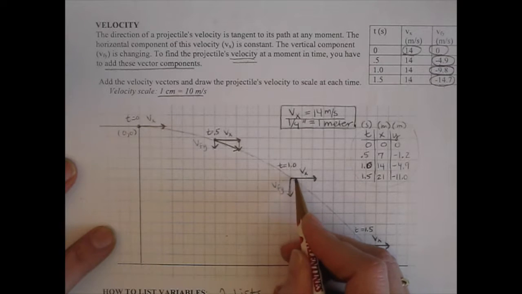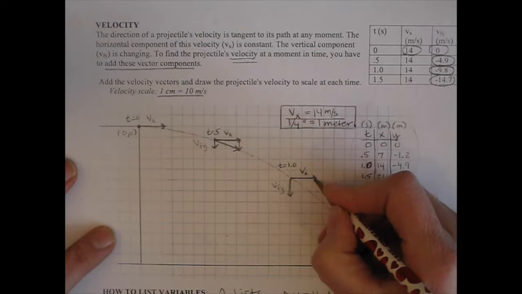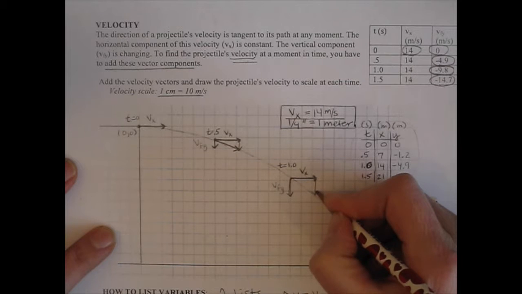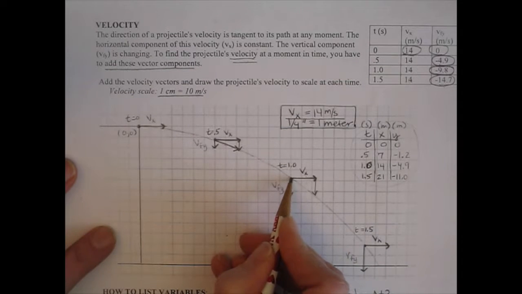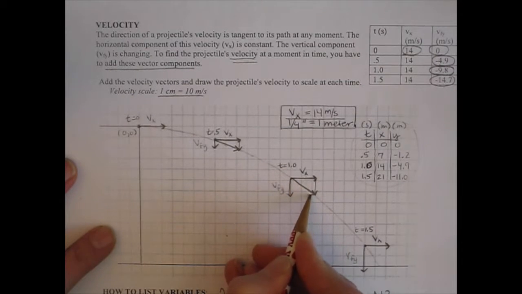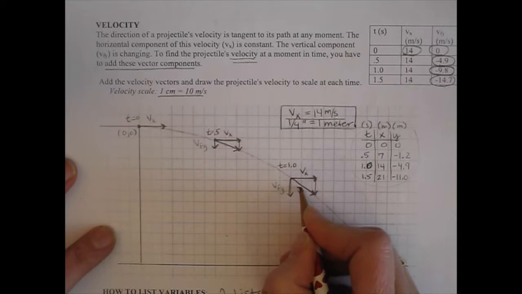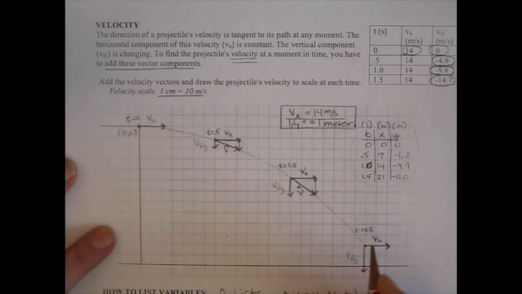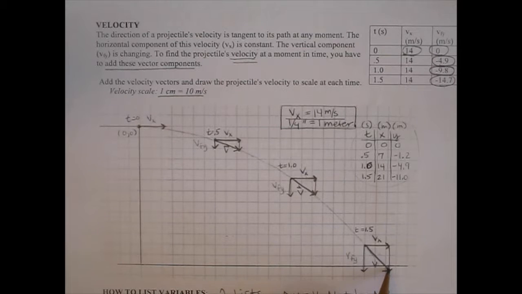Now let's add these two together. Vx plus Vfy, you could do this with a ruler to make it more precise, equals the velocity. So this is the velocity at that time. This is the velocity at that time. And then we can add these. And this is the velocity at this time. You can see that these resultant vectors are getting longer. That's telling you that the speed, the magnitude of this, the speed of the object, is increasing.